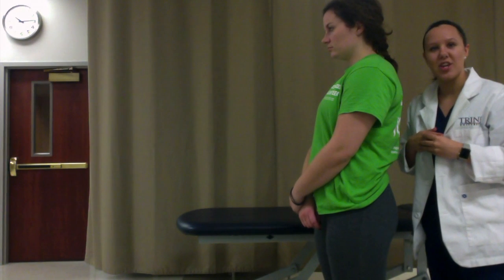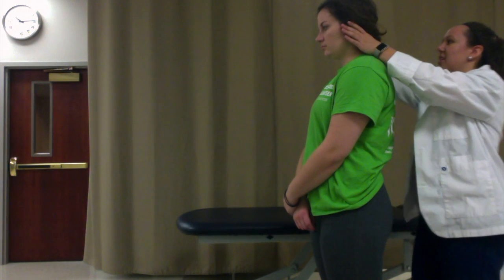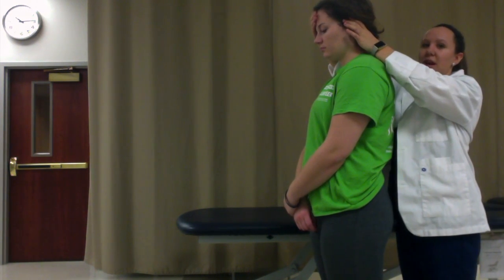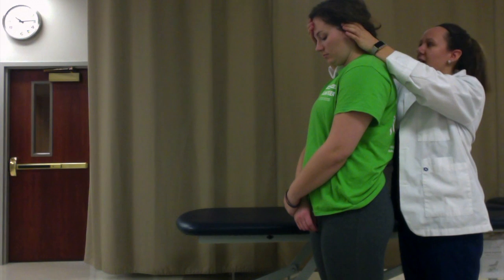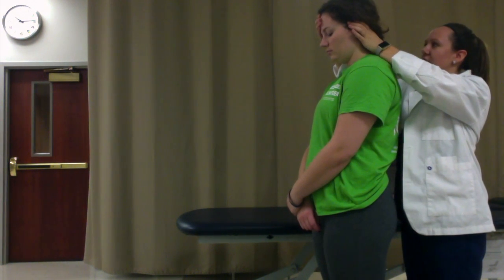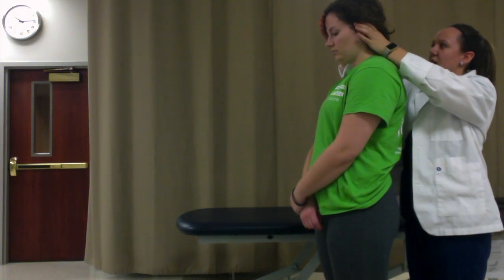Next, I'm going to demonstrate the Sharp-Purser test. I stabilize here at C2. I ask the patient to flex forward a little bit, and I apply a posterior force. And there's Sharp-Purser.